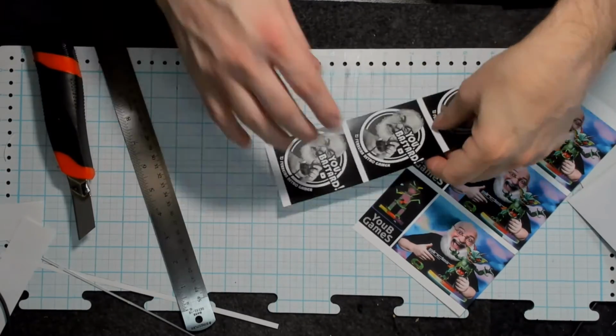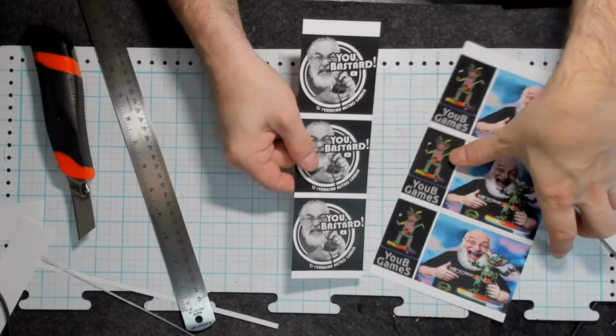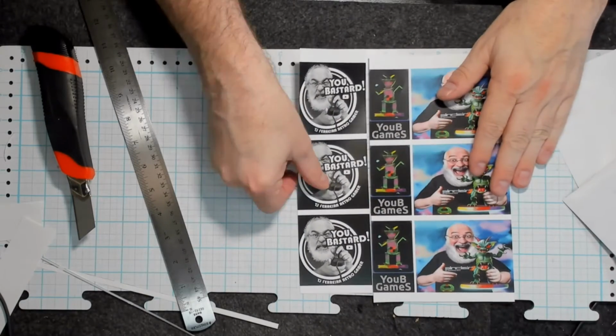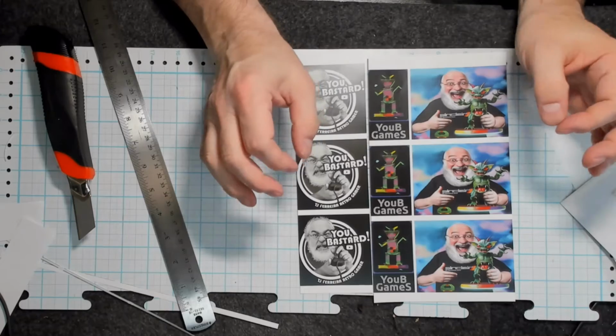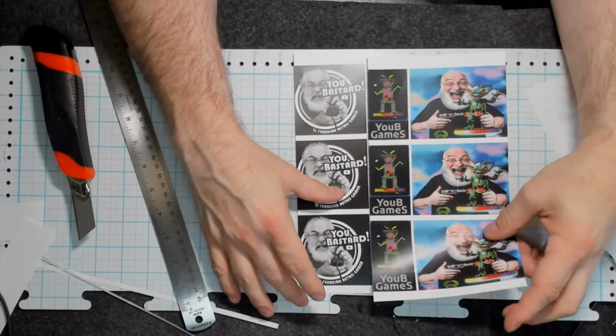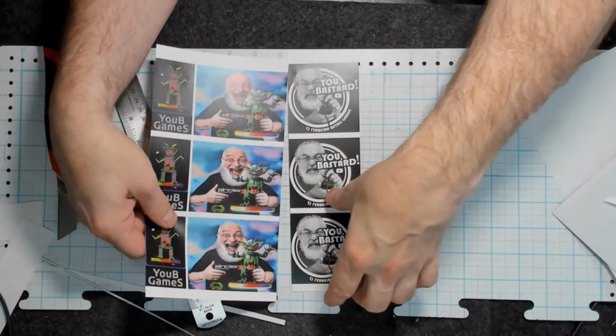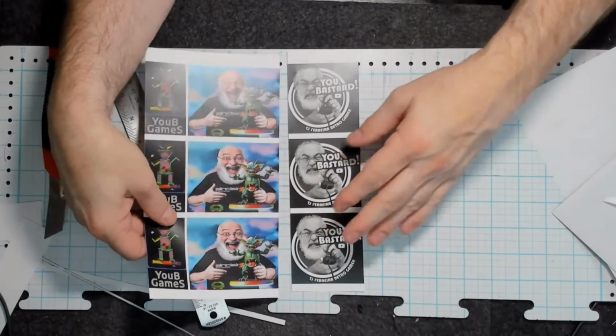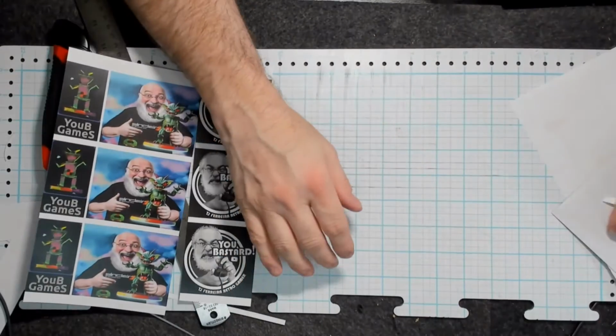Okay, so I have them trimmed down now. I have two strips here. And the reason I have two strips is because if I leave them together, the way I've laid it out, they're just a slight bit too wide to fit on my magnet sheet. So this way I can adjust the width of them and space them so that they'll fit on the sheet.